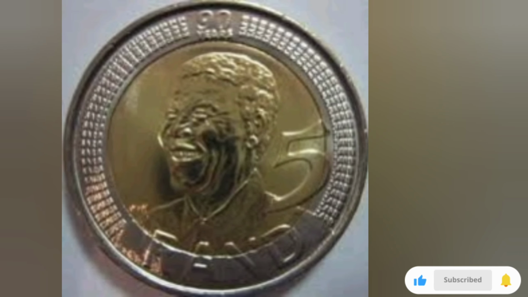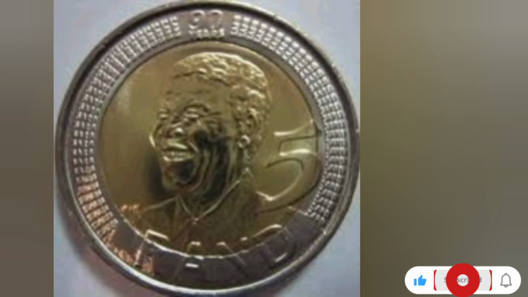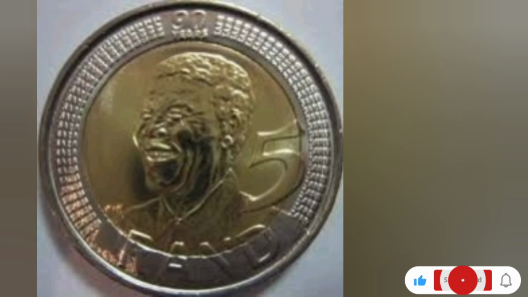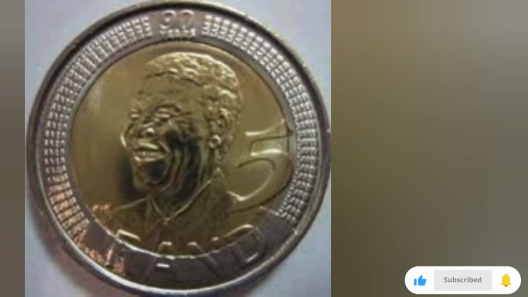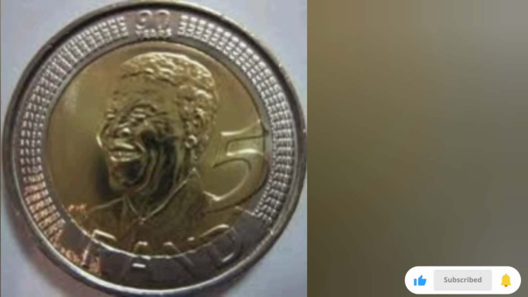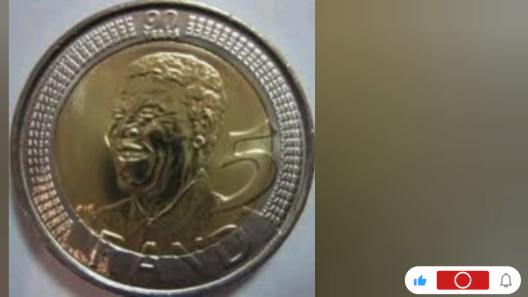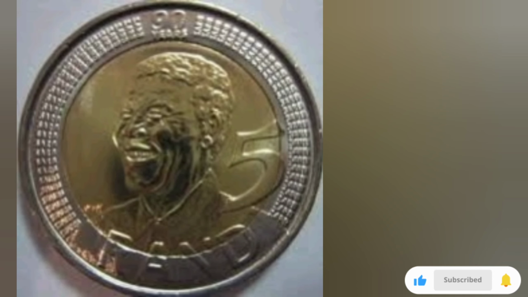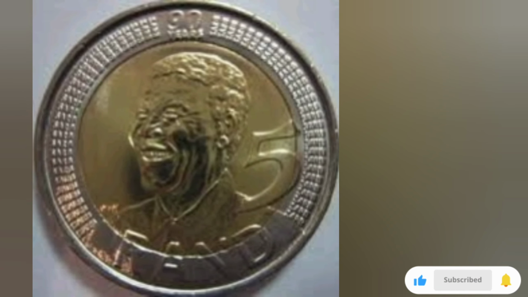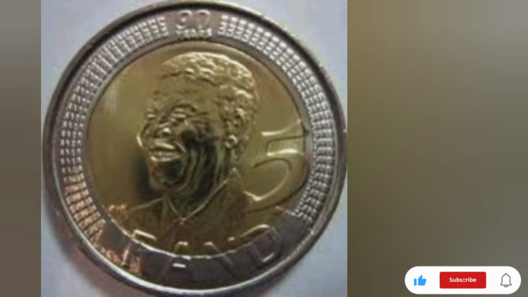In conclusion, this South African 5 Rand coin is much more than just a piece of currency. It is a symbol of history, leadership, and change. Whether you are a beginner collector or an experienced numismatist, this coin is definitely worth having in your collection. Always check the condition, year, and any special features to determine its true value. And remember that even simple coins can hold hidden treasures.